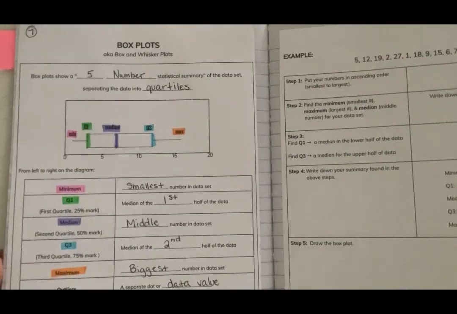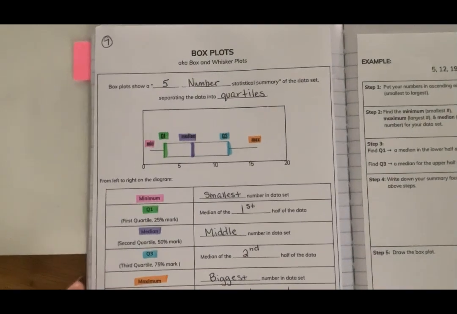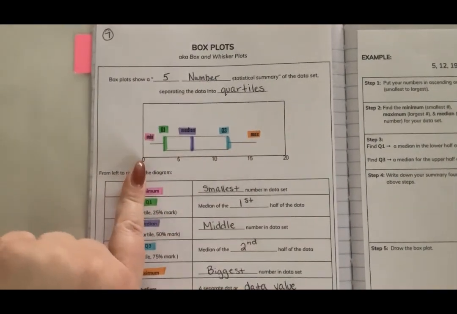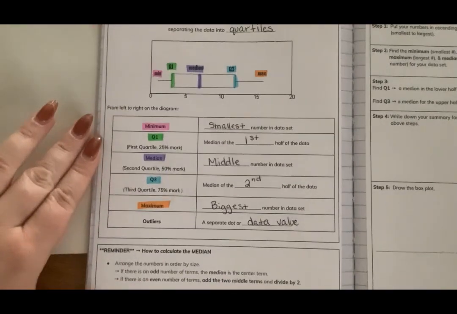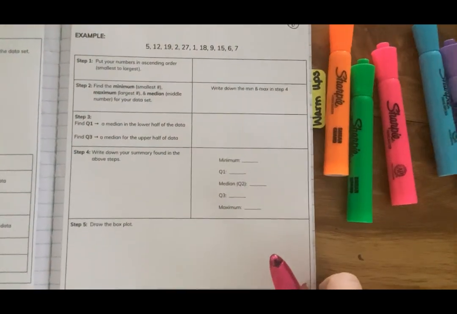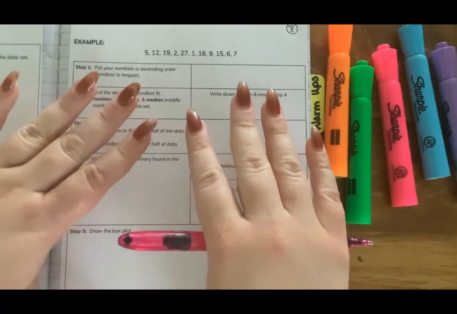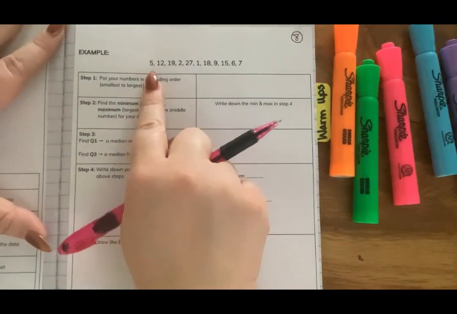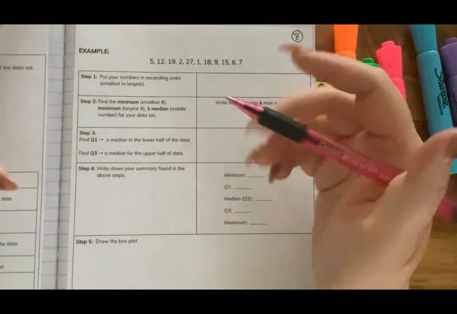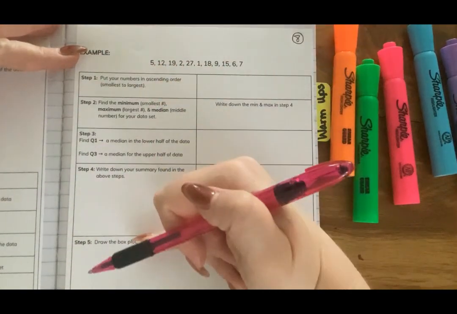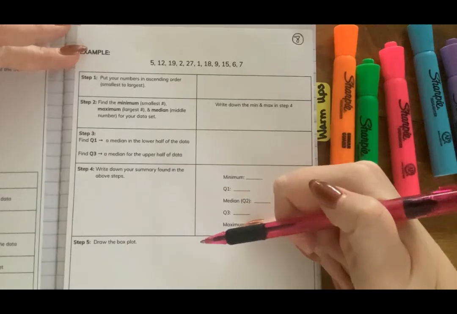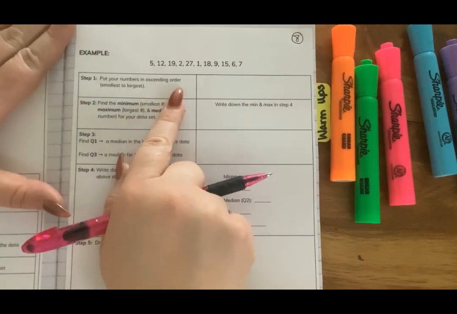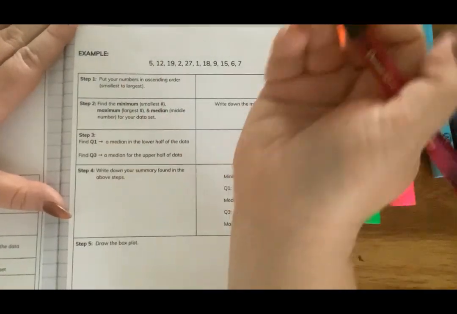So far we have just finished the page 7 notes. We've been able to highlight and identify the 5 numbers that make up a box and whisker plot. So we're going to put that into practice and do page 8, which is a model problem together. In our example, I have this set of data up top, all right? We're going to walk through the steps on the left side and do the work on the right side. For step 1, it says put your numbers in ascending order from smallest to largest. So let's go ahead and do that.